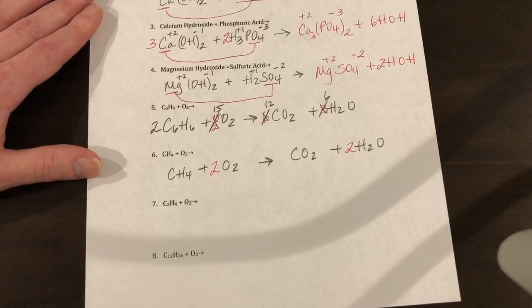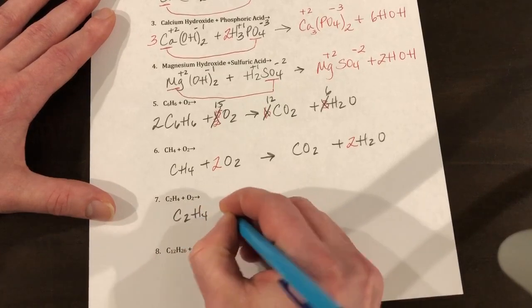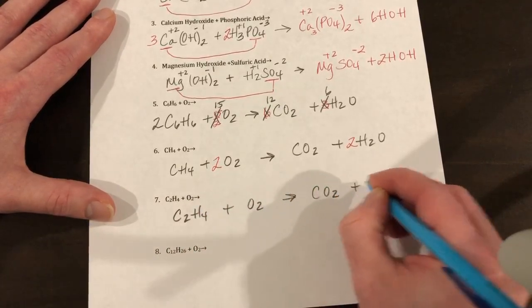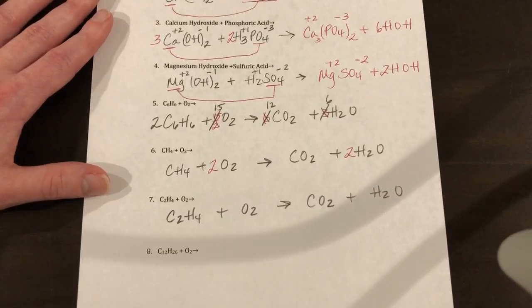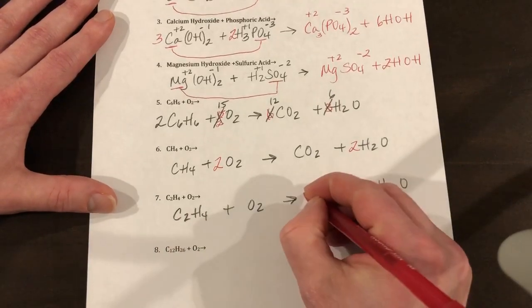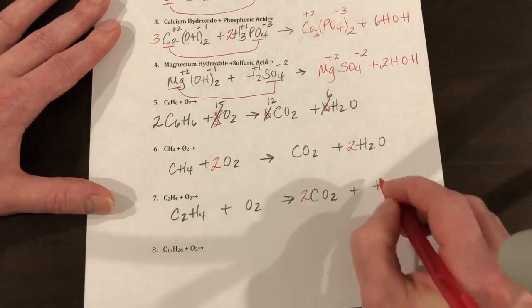Next one, ethylene, C2H4. Always produces carbon dioxide and water. So we're going to balance our carbons first. 2 carbons on this side, 2 carbons on this side. 4 hydrogens on this side.